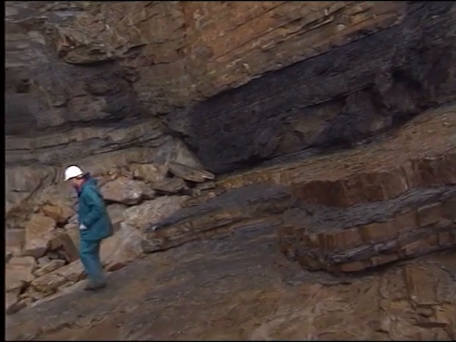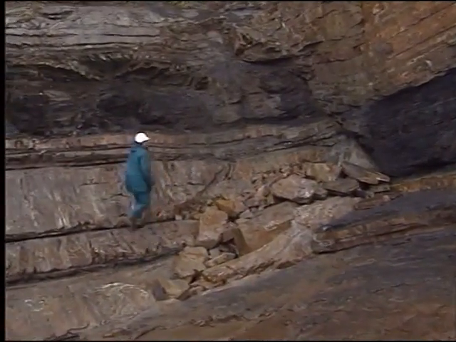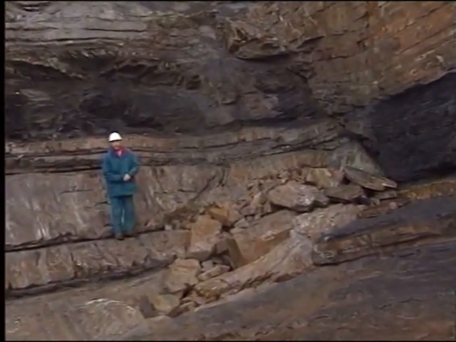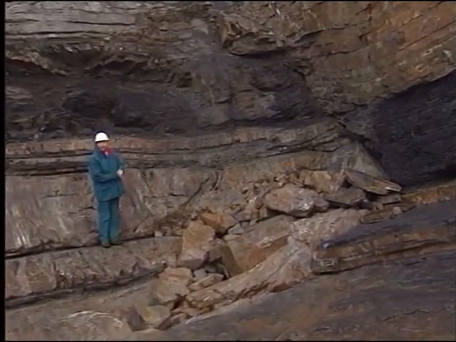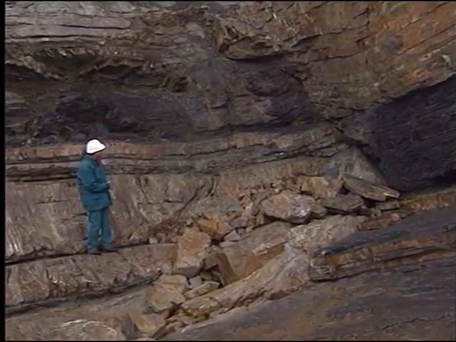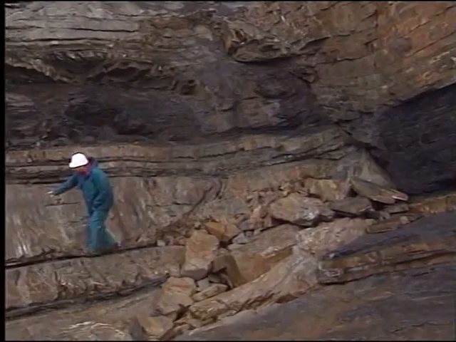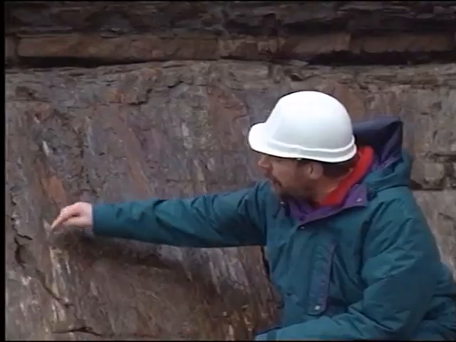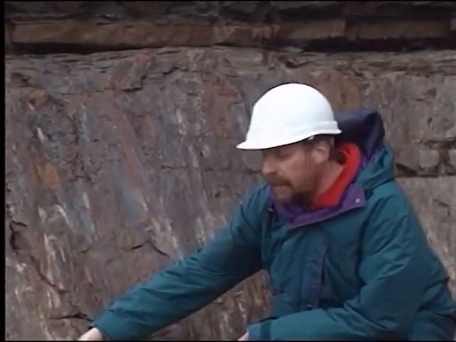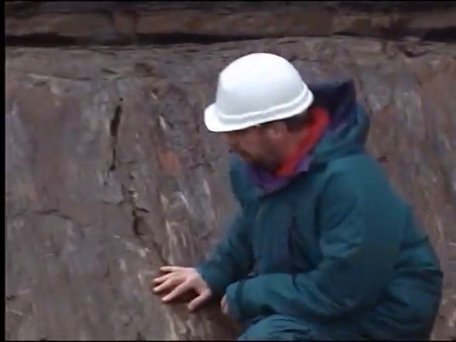Now, let's have a look now at the fault plane itself, which is this very surface I started off on. Here it is, the fault plane itself, and on the fault surface there are these almost vertical lines coming down there. There's some more over here.